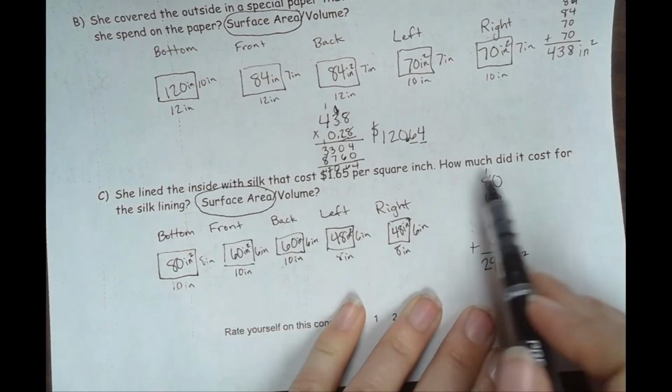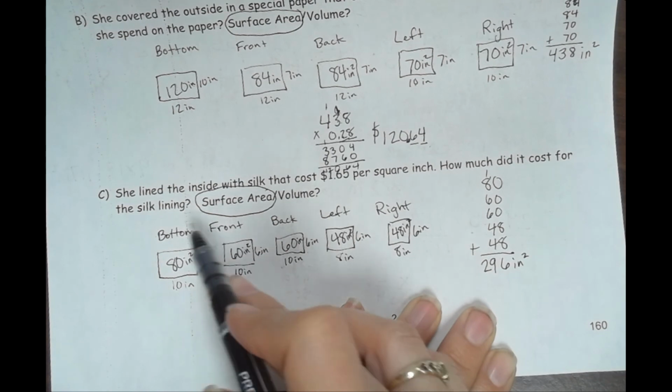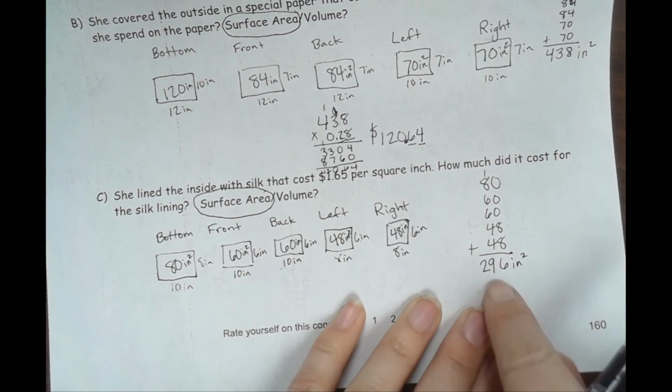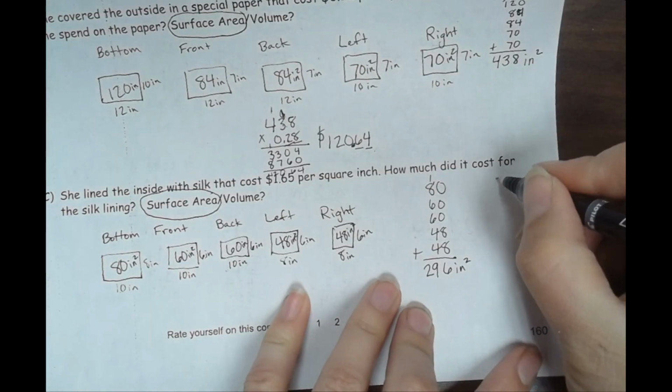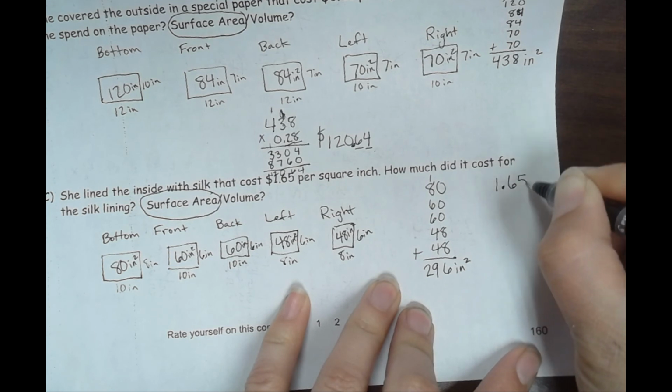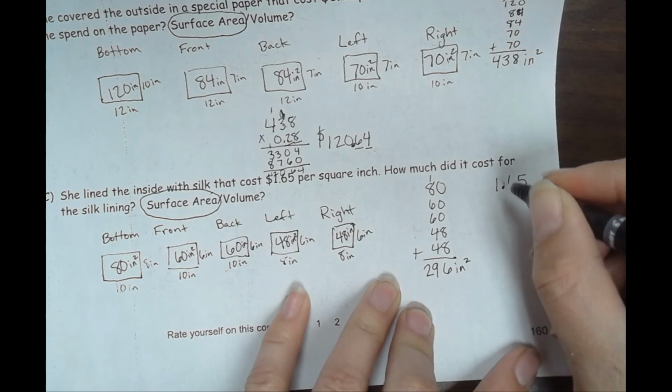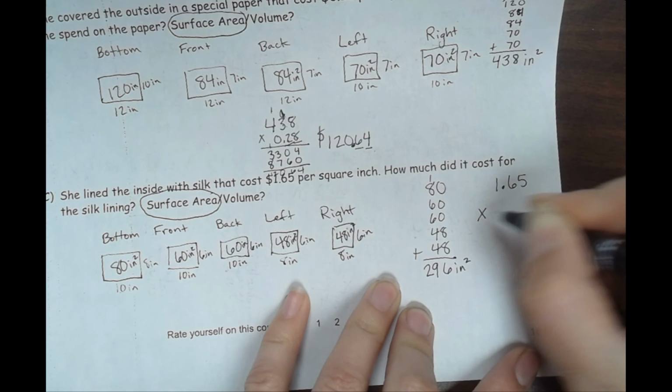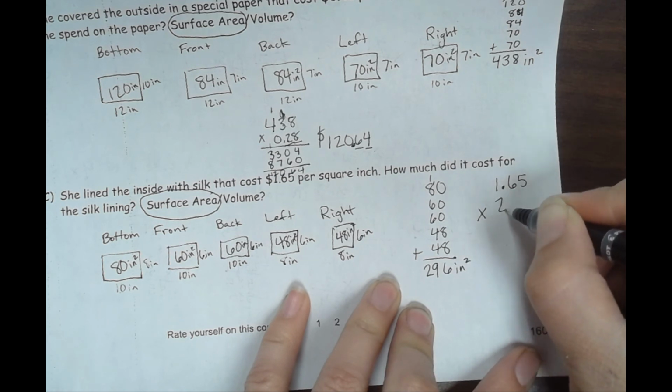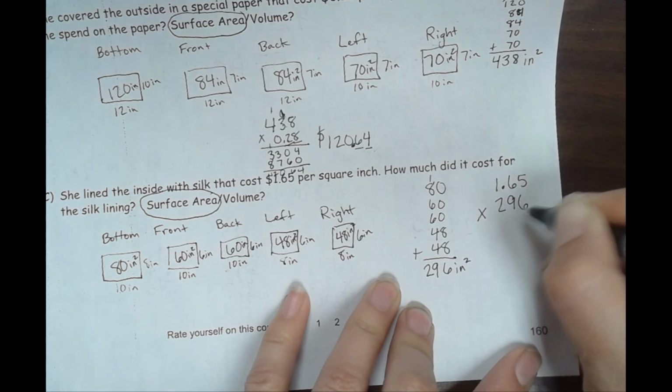But it doesn't say how much did she need, it says how much will it cost. This is how much she's using. We're going to have to times that by the cost, which is $1.65 per square inch. This is made for a king apparently. This is going to be a pricey box.